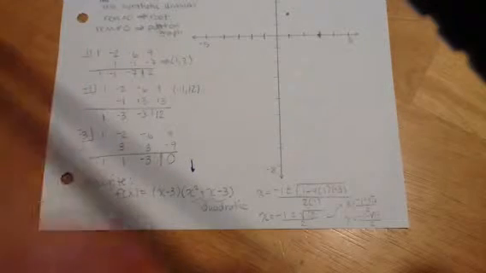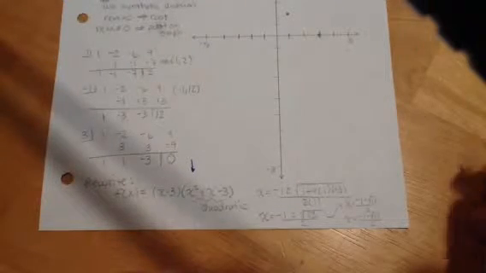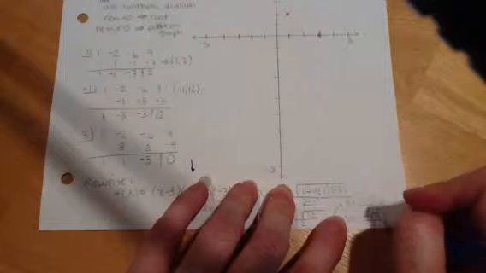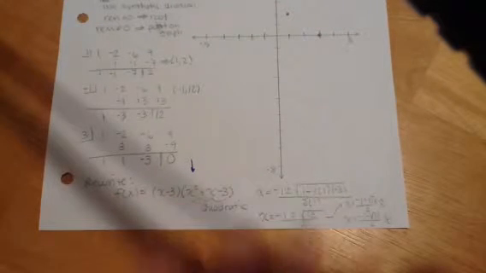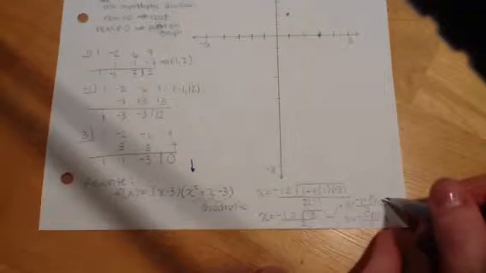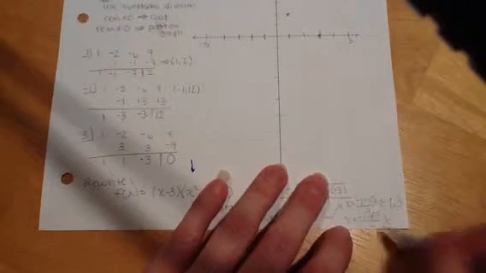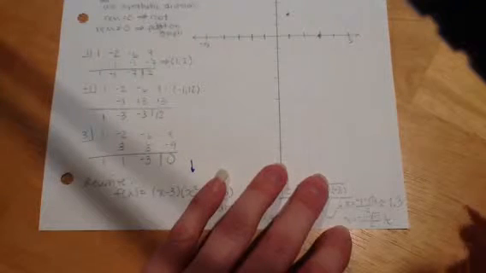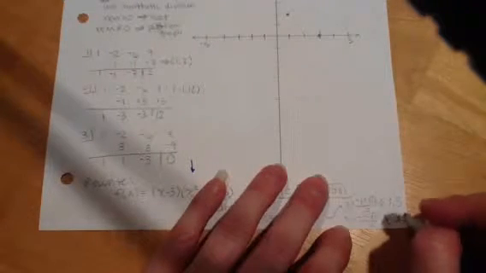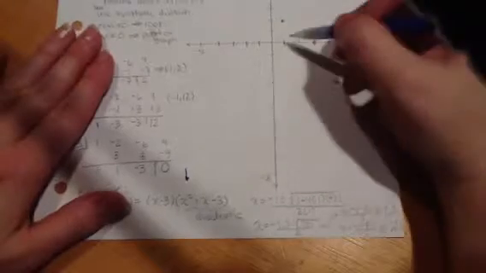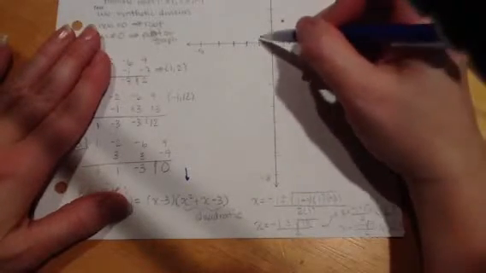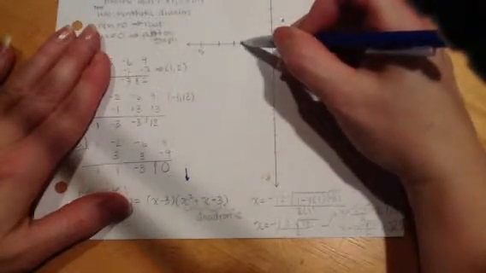I would suggest that you use your graphing calculator to get decimal approximations so you can put them on your graph. Negative 1 plus the square root of 13 divided by 2 is about 1.3, and negative 1 minus the square root of 13 divided by 2 is about negative 2.3. So we'll mark 1.3 and negative 2.3. And here's the point where we get to draw our graph.